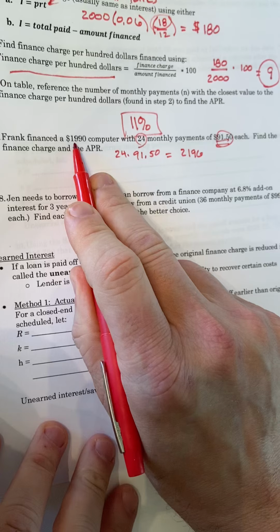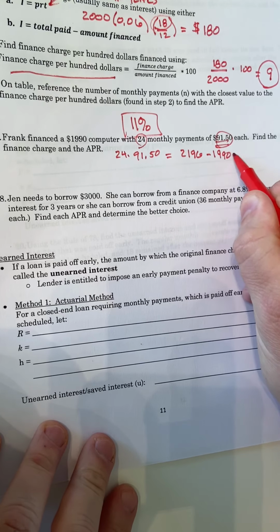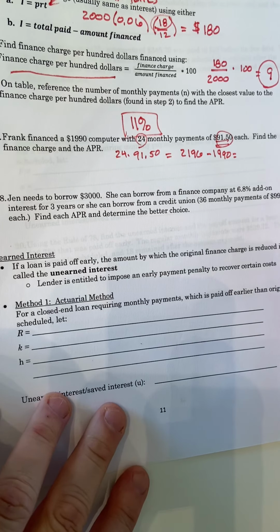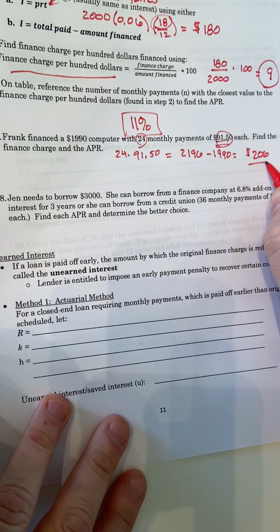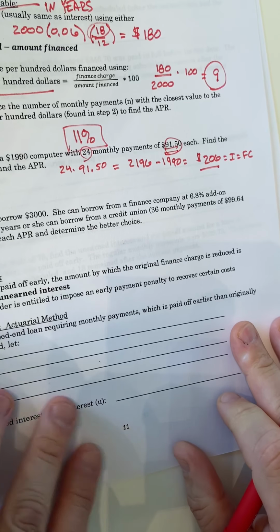So if we take away the $1,990, the difference will be the extra interest that he pays. When you subtract those two values, $206. This is the interest that he paid. We're now calling it the finance charge. So the finance charge is $206.